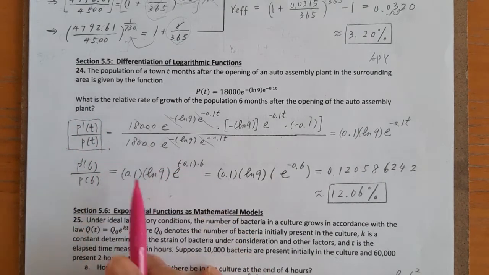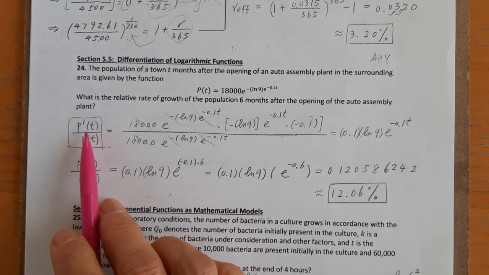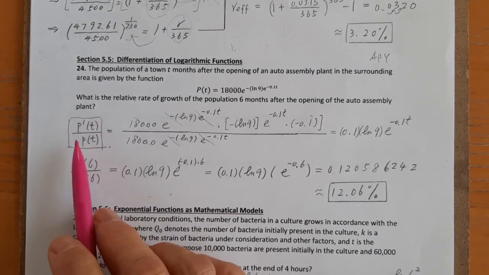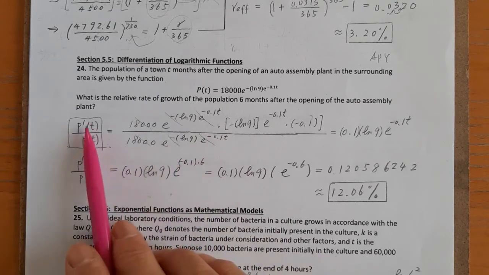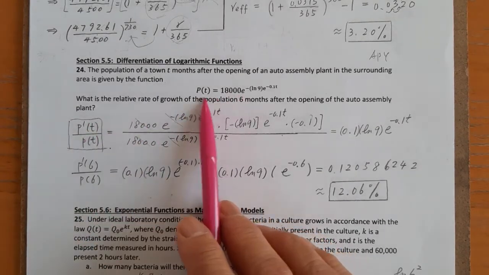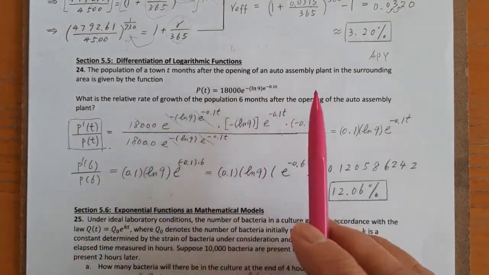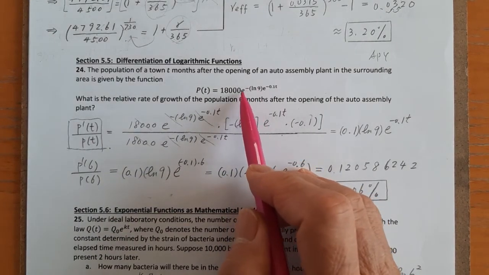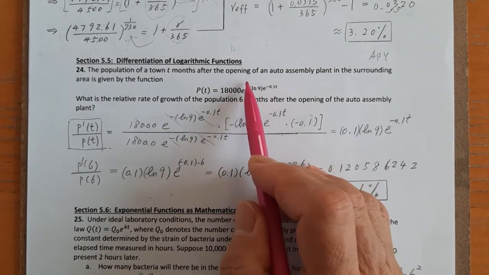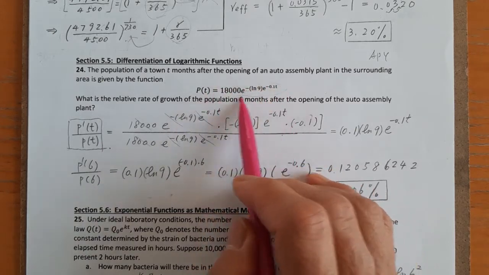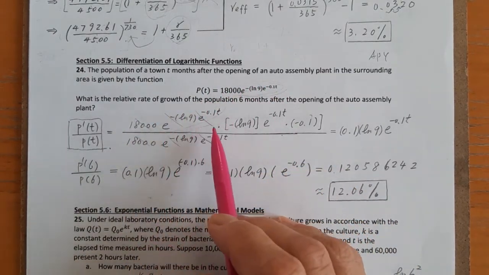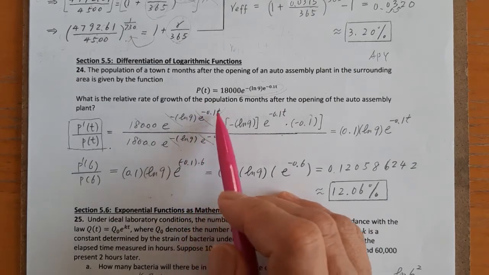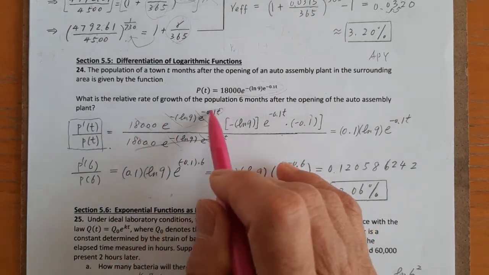It is the rate P prime of t over P of t. So P of t is this one, and P prime of t is the derivative. This is the E function. If you take the derivative of e to the power x, it is still the same, so this part stays the same as the denominator, and the denominator cancels.